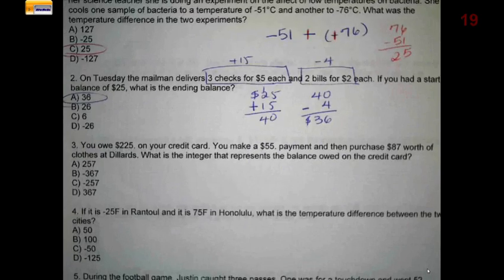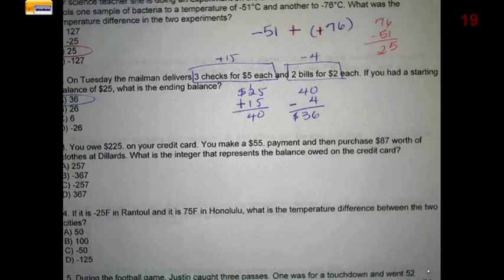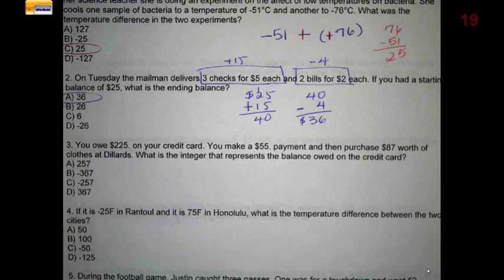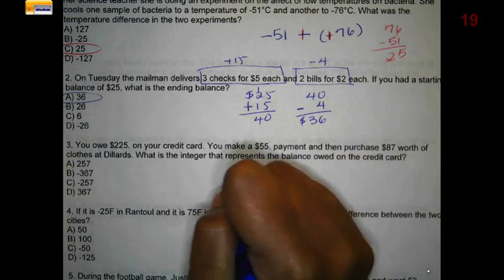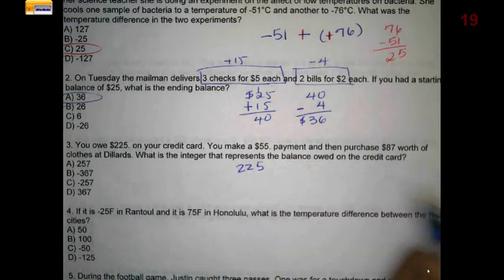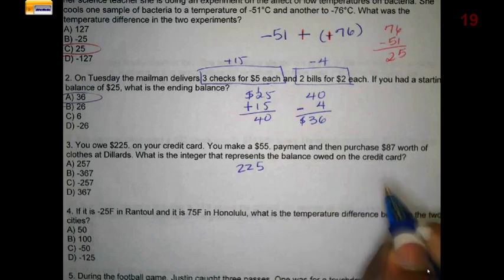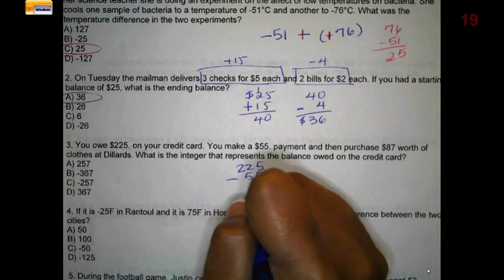You owe $225. That's not good. On your credit card. You make a $55 payment and then purchase $87 worth of clothes at Dillard's. What is the integer that represents the balance owed on the credit card? Okay, so you started with $225. What am I supposed to do with the $55? You made a payment, so that decreased your balance.